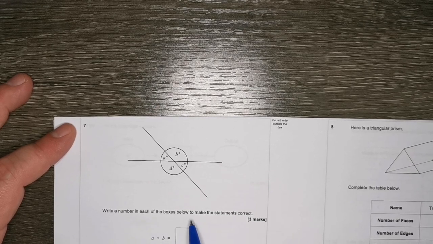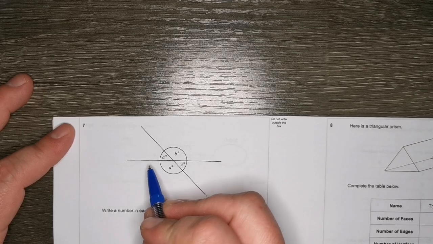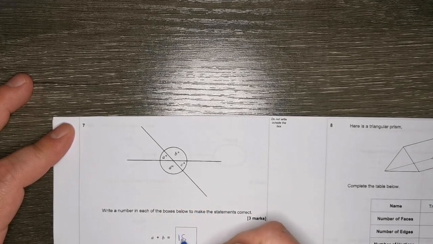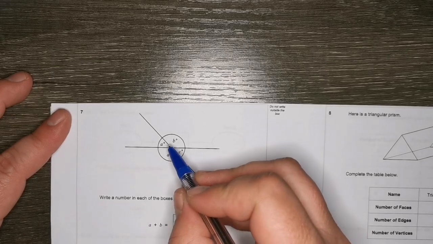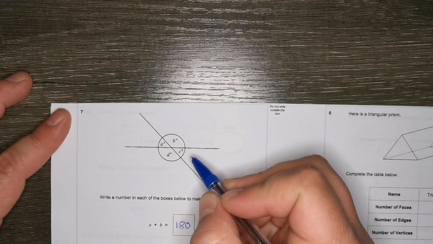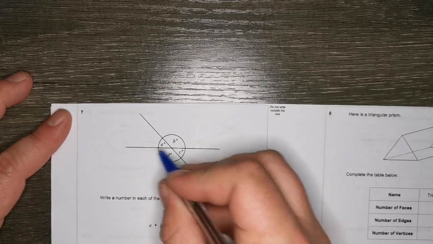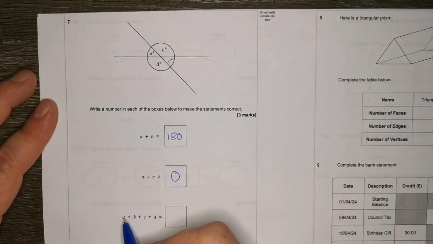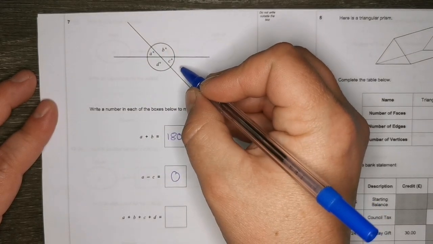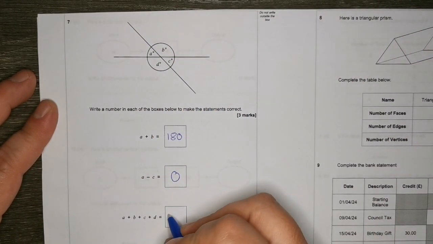Write a number in each of the boxes below to make the statements correct. A plus B. Well, A plus B are on a straight line, so they add to 180 degrees. A take away C. Well, A and C are the same, so A take away C would be nothing. A plus B plus C plus D. Well, that's the angles about a point, so that's 360 degrees.